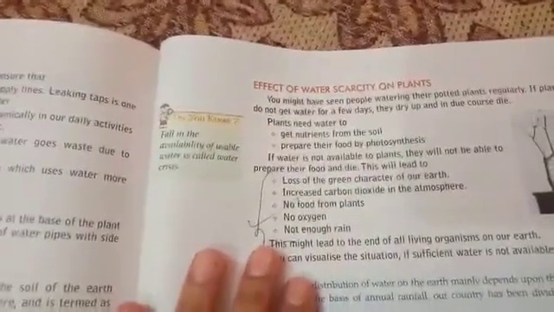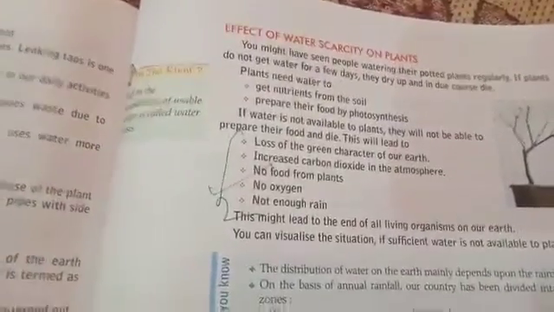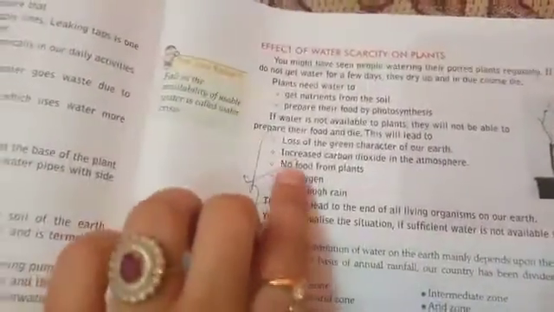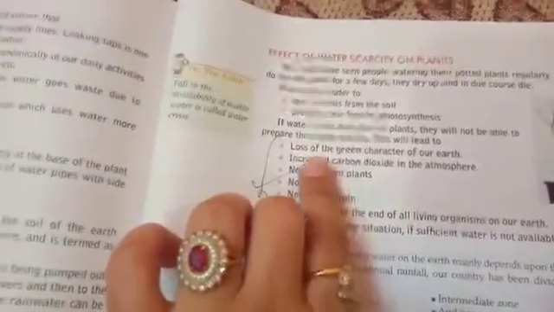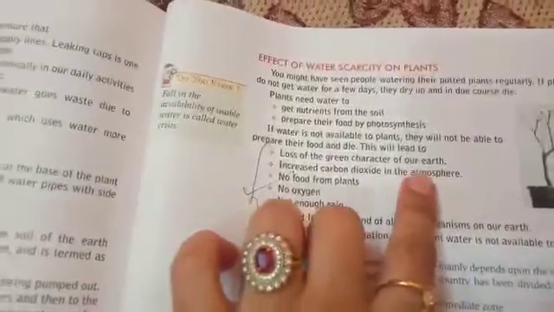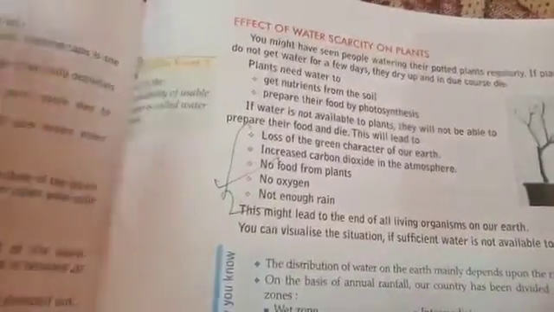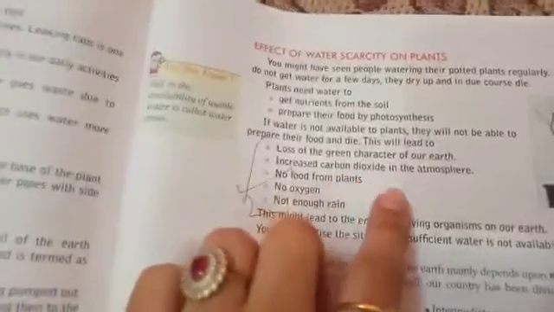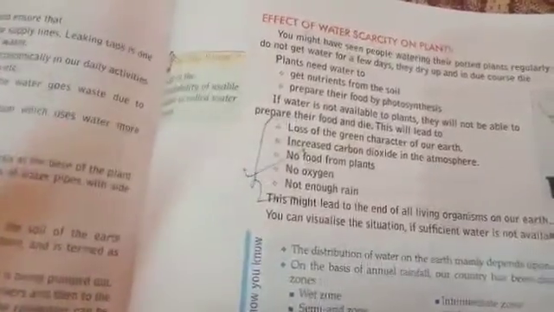Next are the effects of water scarcity on plants. Means if water is less, how will it affect the plants? Loss of green character of our earth, means plants will also be less on our earth if water is less. Increased carbon dioxide in the atmosphere. If plants are in less amount, then carbon dioxide will increase in the atmosphere.